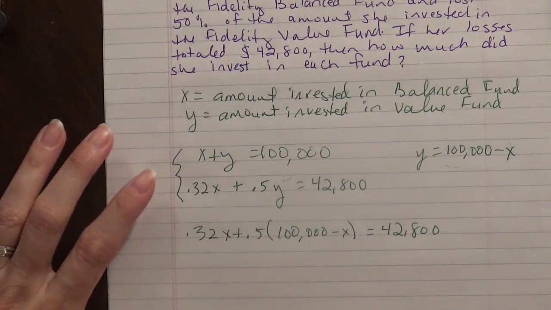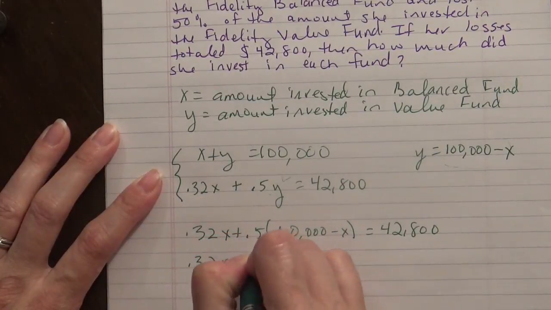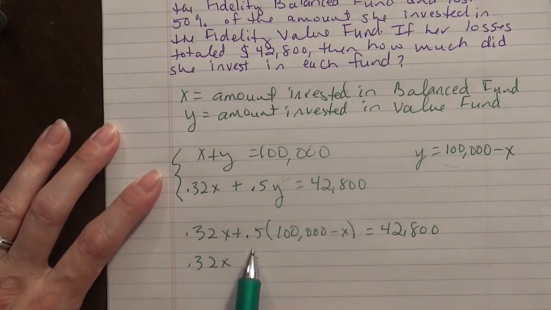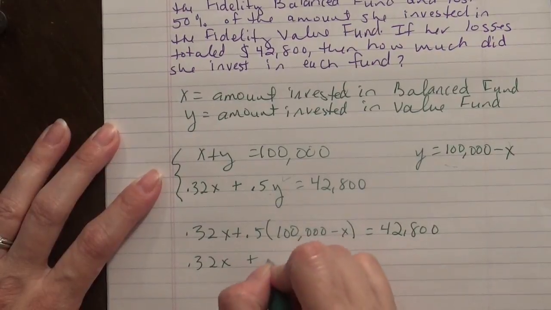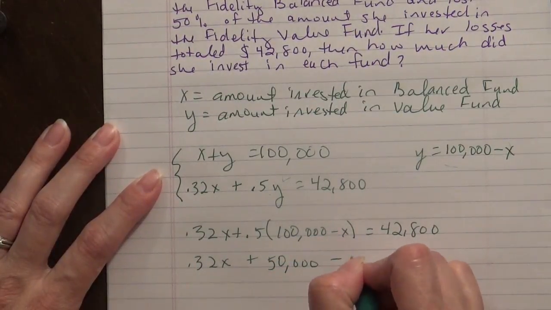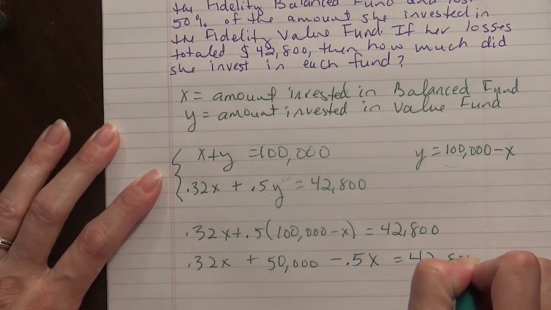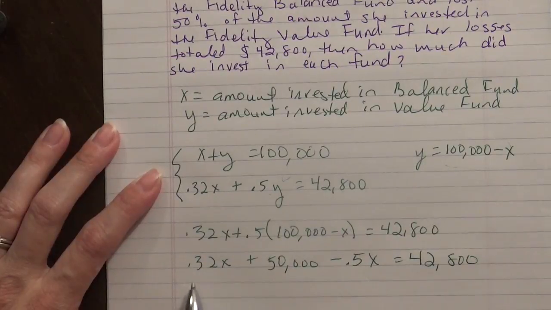Alright, so let's see how you did. I've got 0.32x plus 0.5 times 100,000, that's 50,000, minus 0.5 times x equals 42,800. Combining like terms, 0.32x minus 0.5x gives me negative 0.18x.